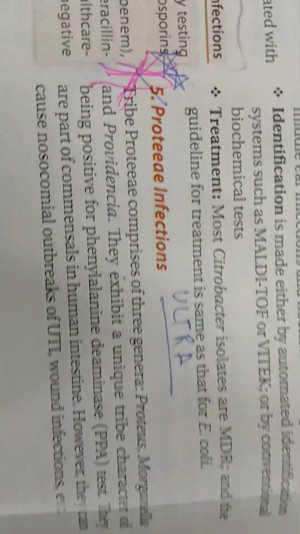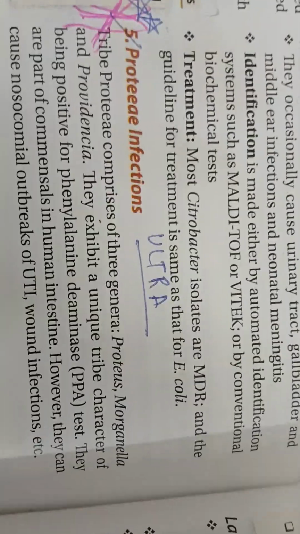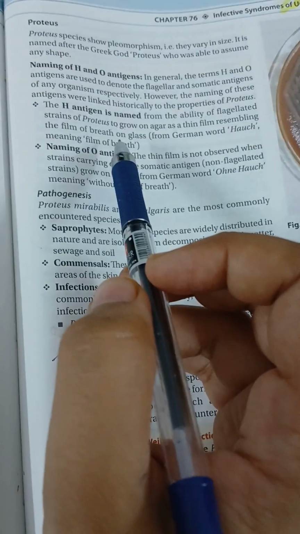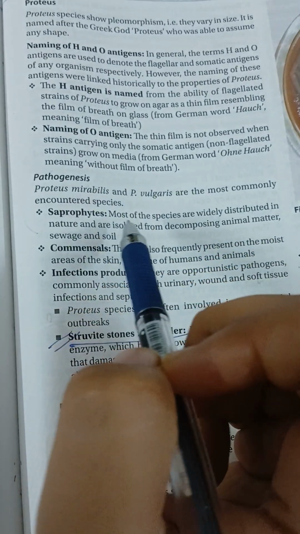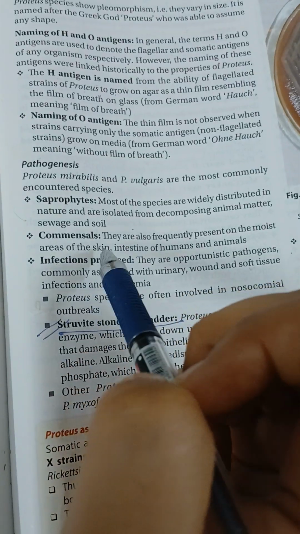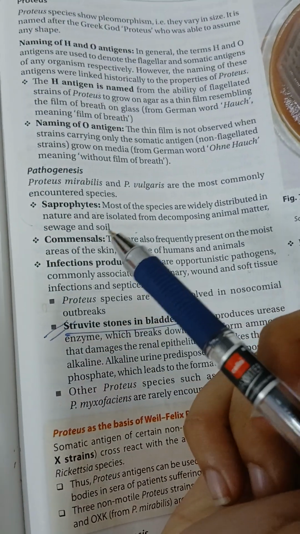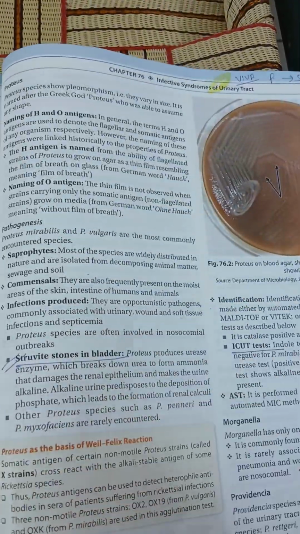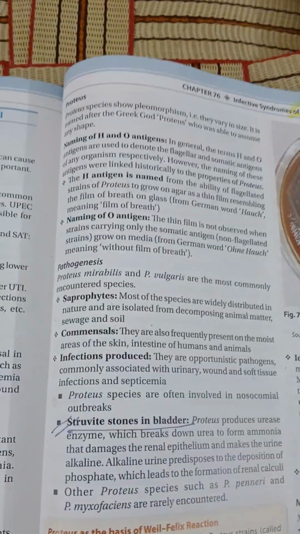Then, Proteaceae infection. Proteaceae comprises Proteus, Morganella and Providencia. It consists of naming of H and O antigens. The H antigen is the naming of O antigen. Pathogenesis: saprophytes, commensals, infections produce struvite stones in bladder. Only this much we have to do for Proteus infections.